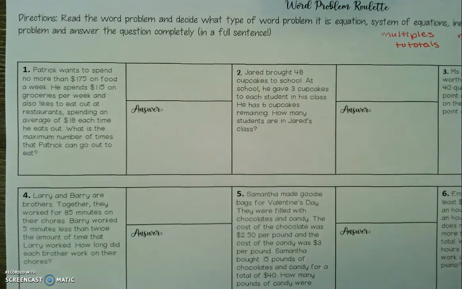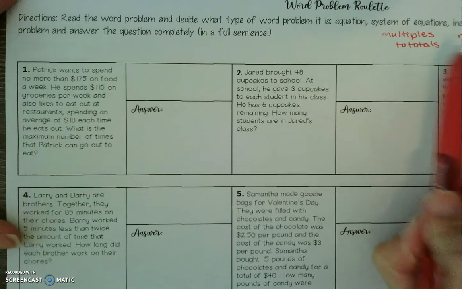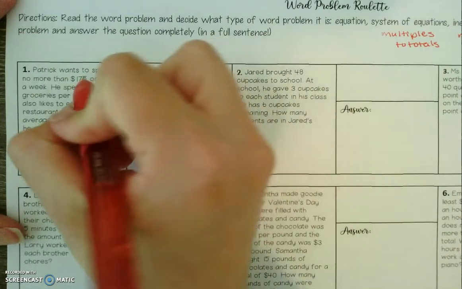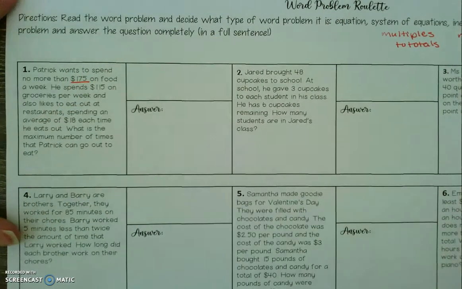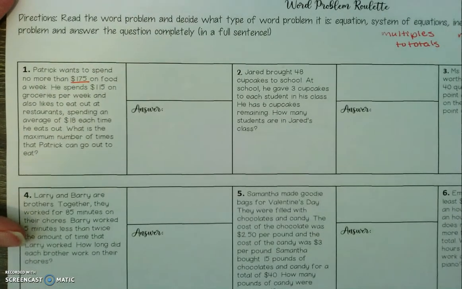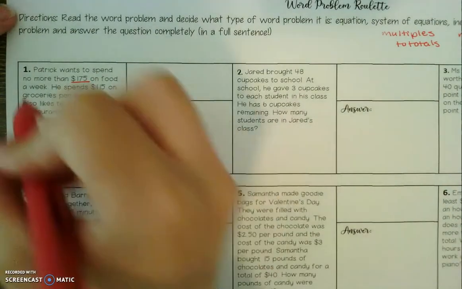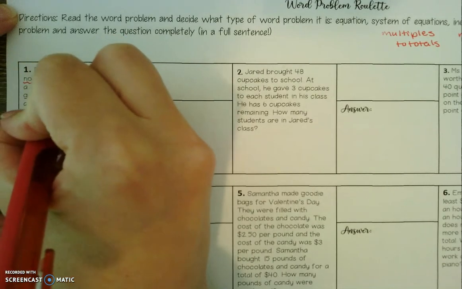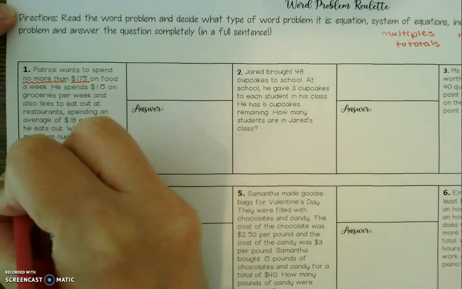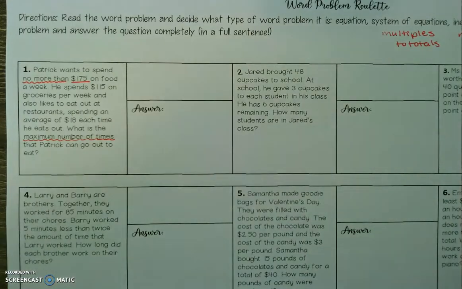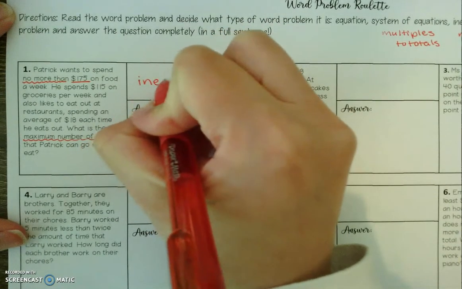When we look at this, the first thing that we want to do is figure out the type of problem. When I look for my number of totals, whether we have multiple totals or one total, I see that I have one total. I'm looking to spend $175 per week. That one total means that I'm either down to an equation or an inequality. With this problem, I also see some key words. I see the words no more than, and I see maximum number of times. Those key phrases tell me that I'm dealing with an inequality. So that is our type of problem.